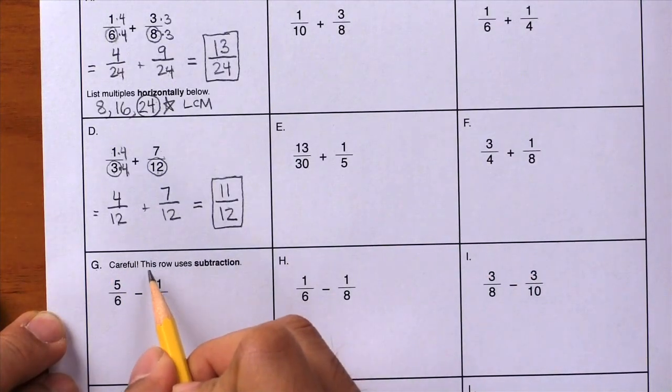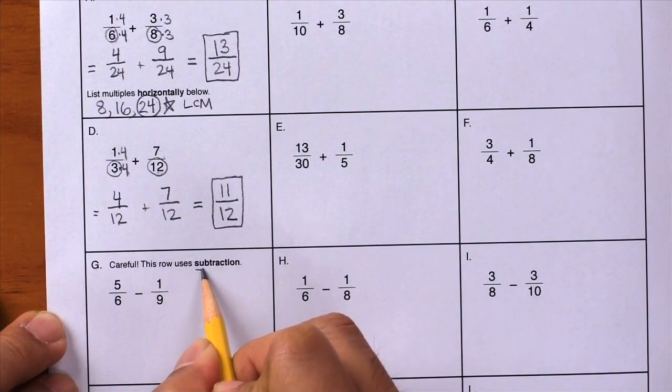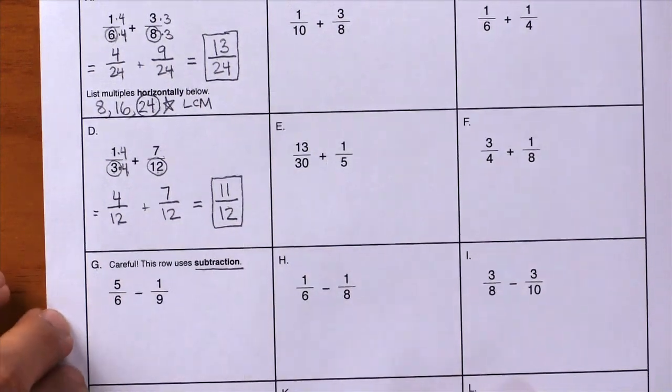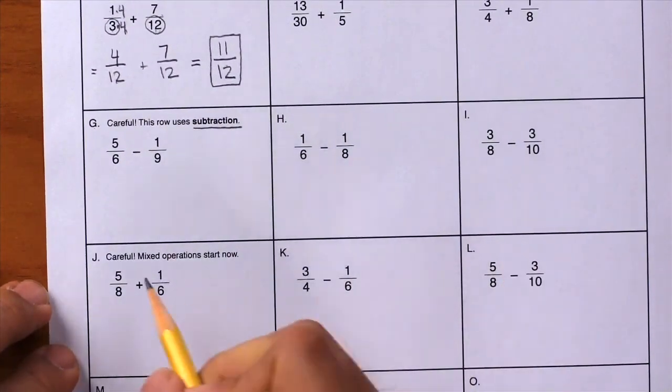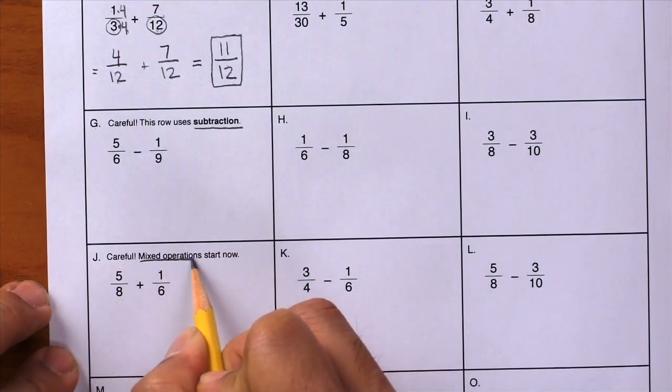Be sure to pay special attention to the little messages on this page. For example, in box G, be careful because this row uses subtraction instead of addition. And in box J, be careful because mixed operations start now.